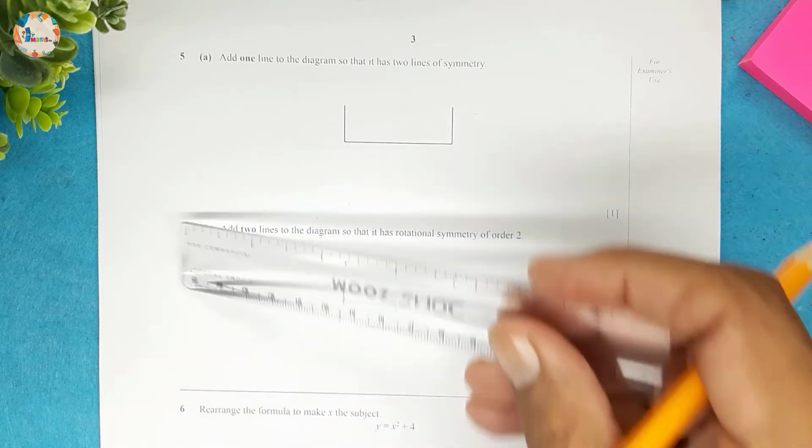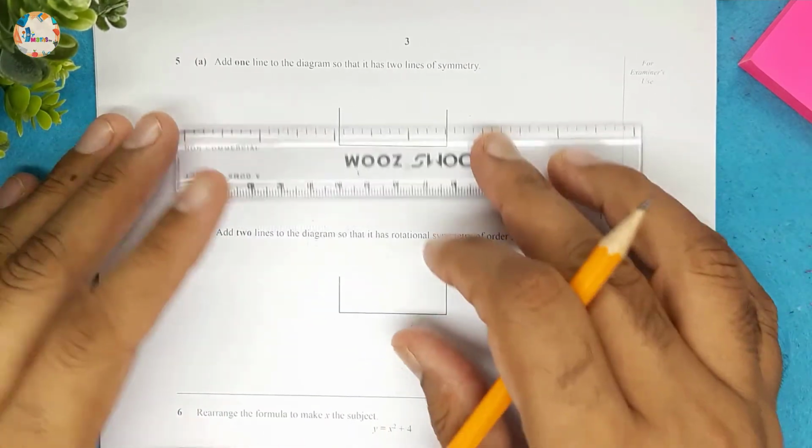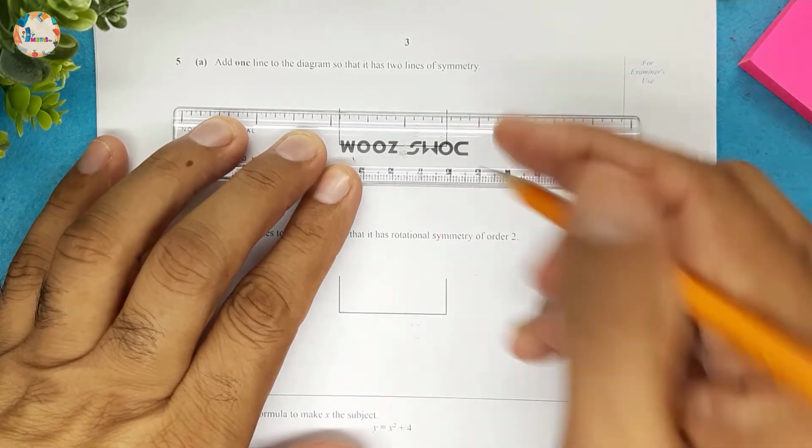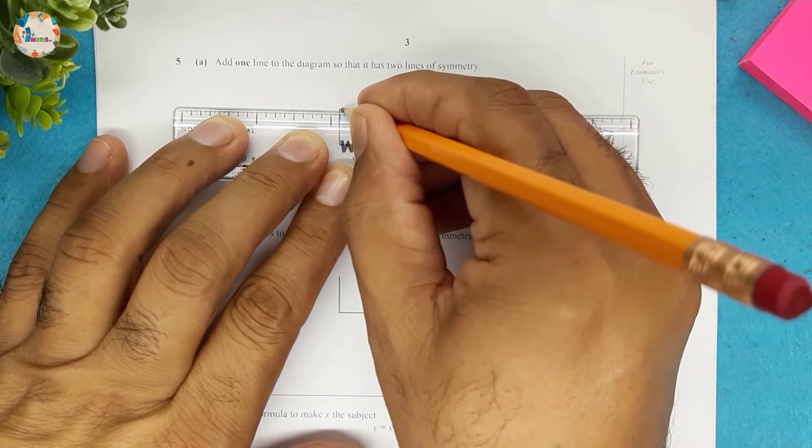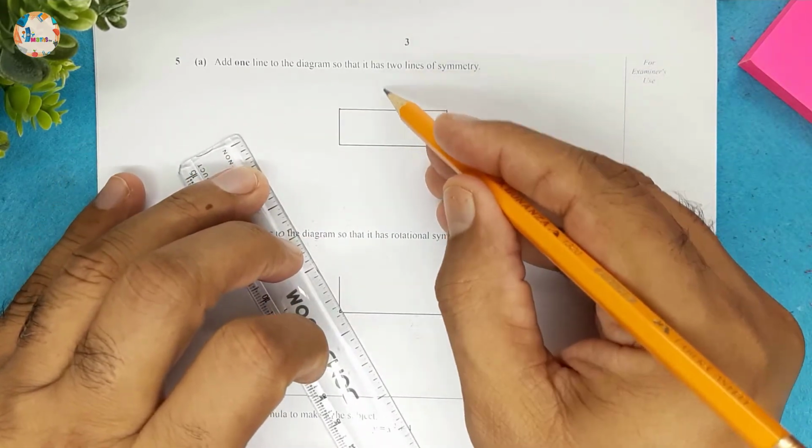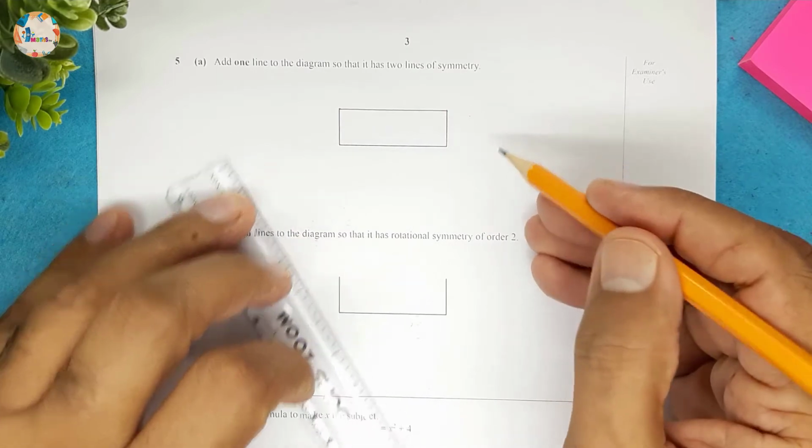Question number 5, add one line to the diagram so that it has two lines of symmetry. So the line we can add here is, for example, this line. This will be the rectangle. Now this has two lines of symmetry, one this one and second this one.